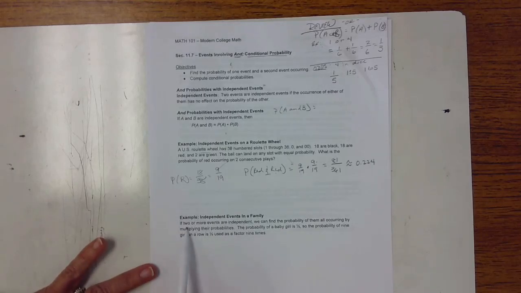If two or more events are independent, you can find the probability of all of them by multiplying their probabilities. Let me show you what I mean.